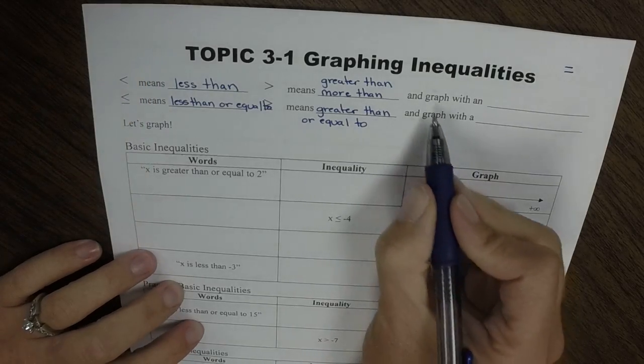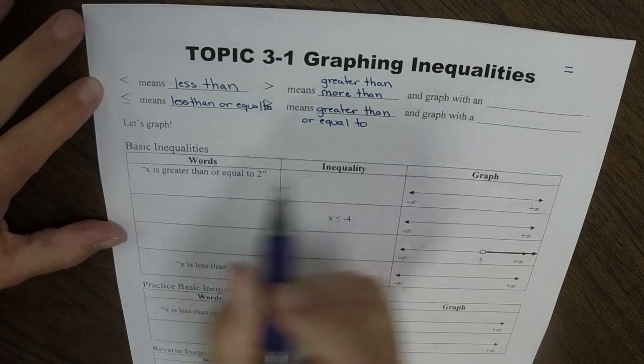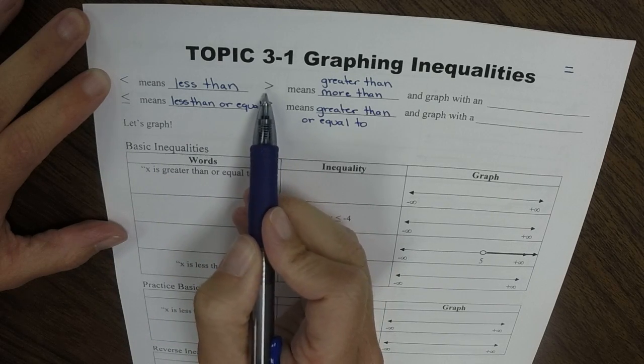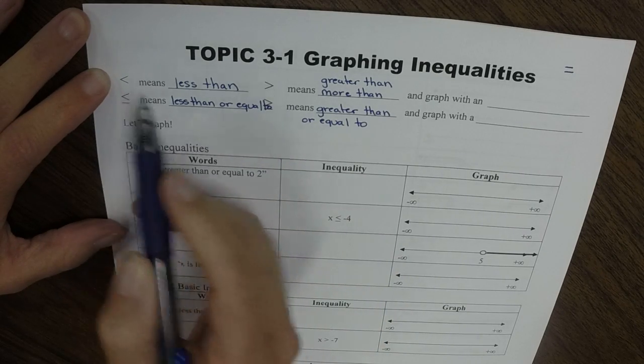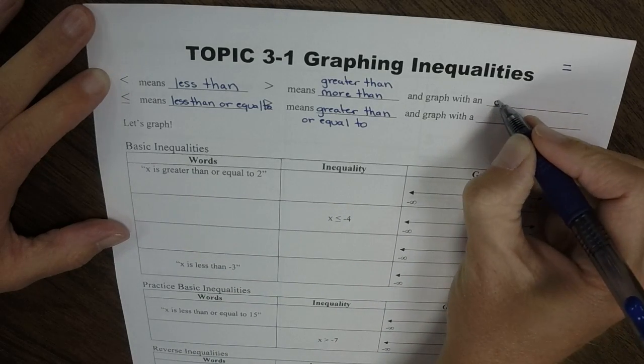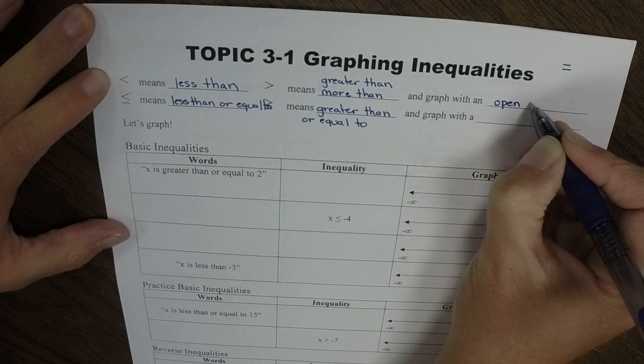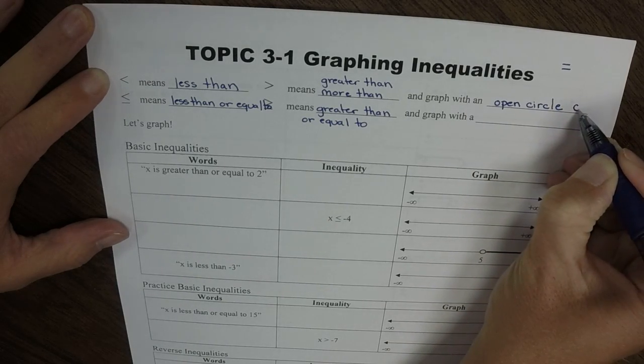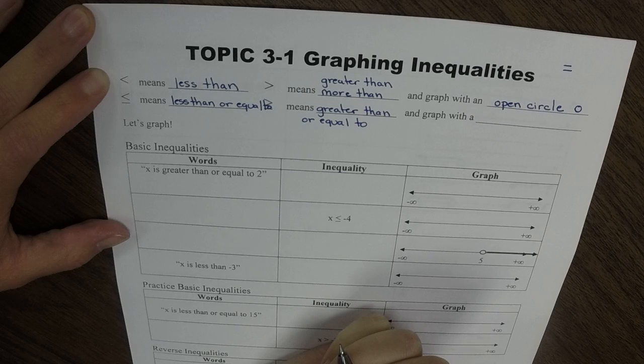The part that we don't know is over here. So if I have a less than or a greater than, notice it doesn't have the equal to underneath. That means we're going to graph with an open circle. I know that doesn't make sense right now, but right now we just need to write it down.